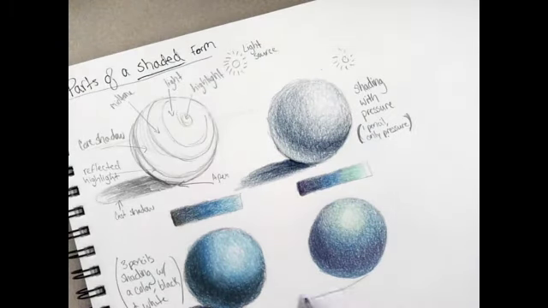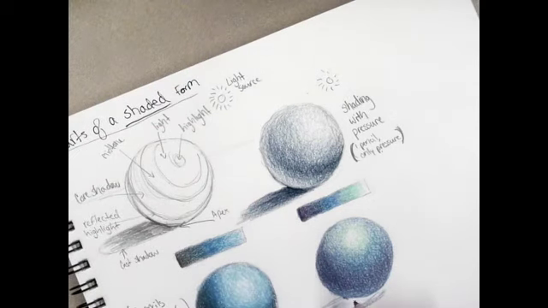So let's say that this surface is also kind of this blue color. So we're not using black and white. So instead of using a black, we're going to use that purple.